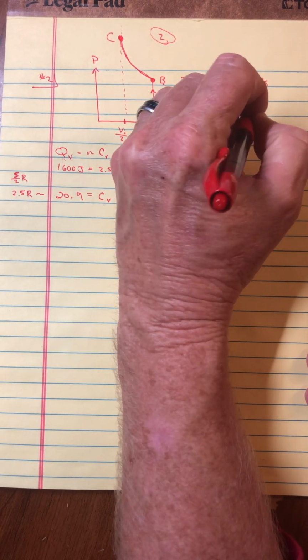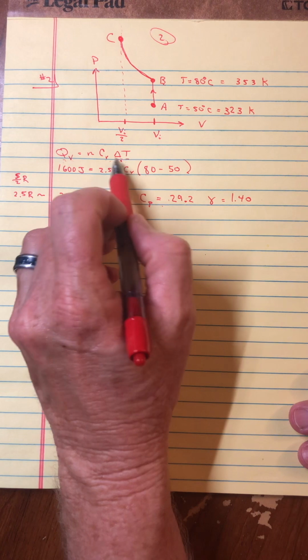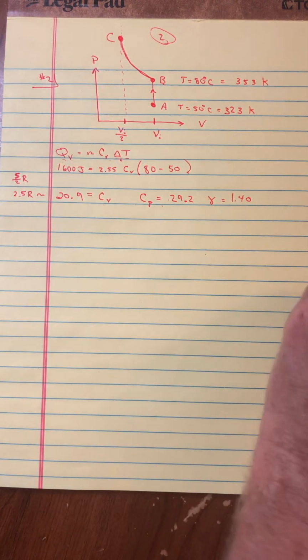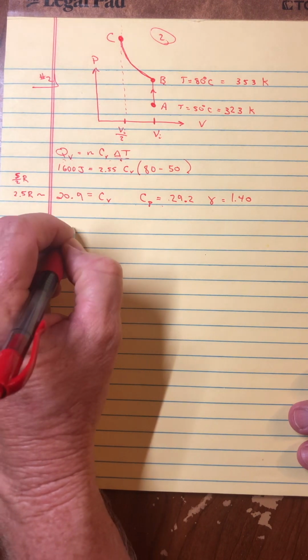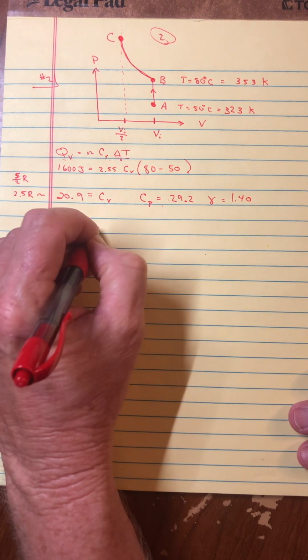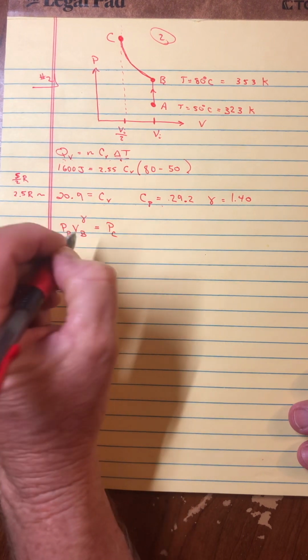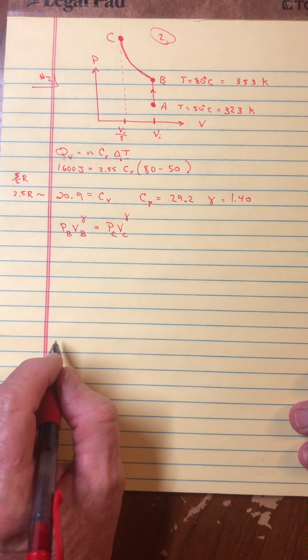And so, as we said on the other problems we've done, delta T is fine in Celsius or Kelvin. But since this is adiabatic, I'm going to put something like PV to a gamma, so at B, has to equal PC VC gamma.